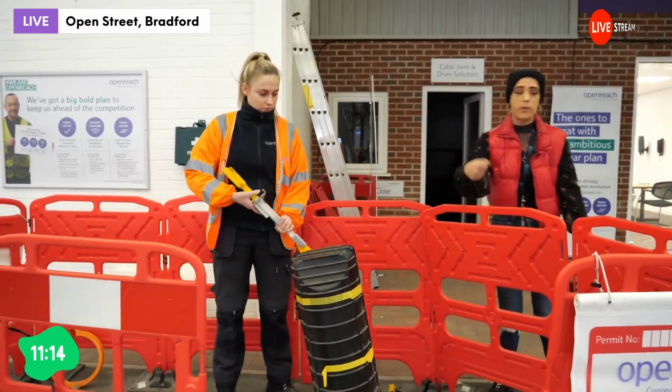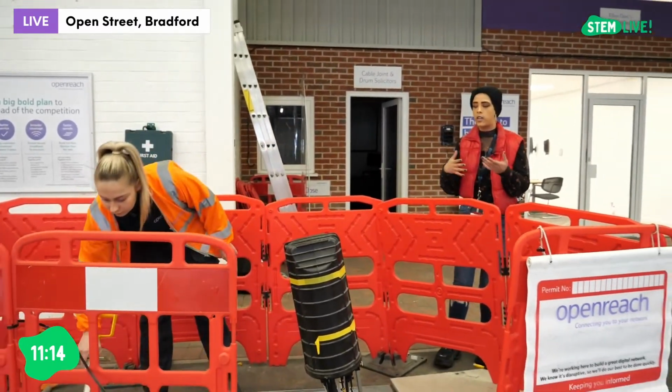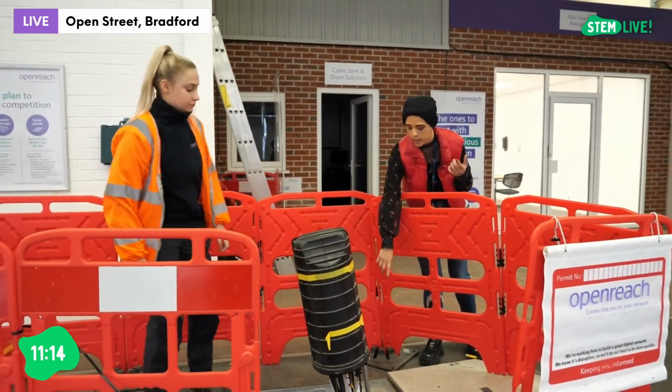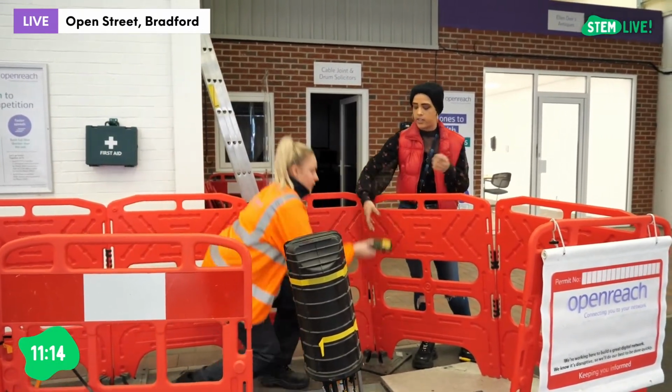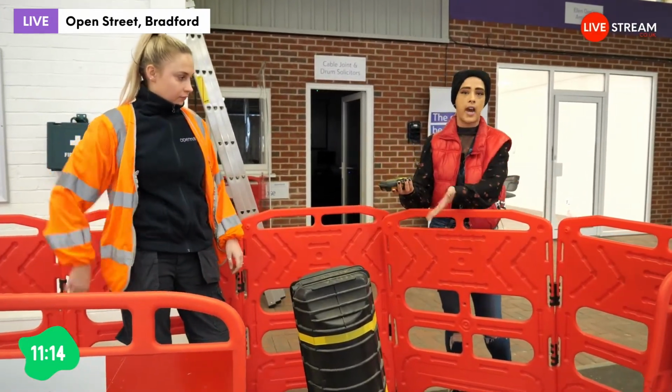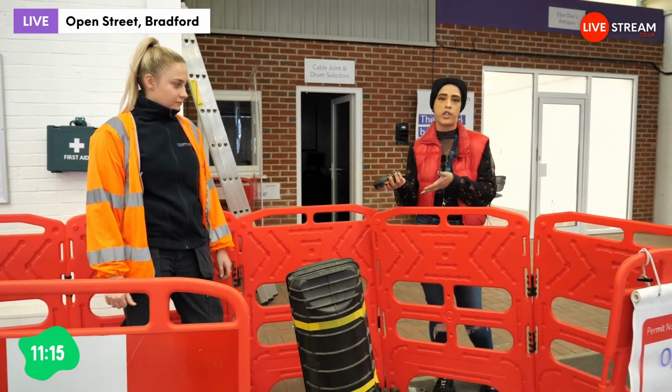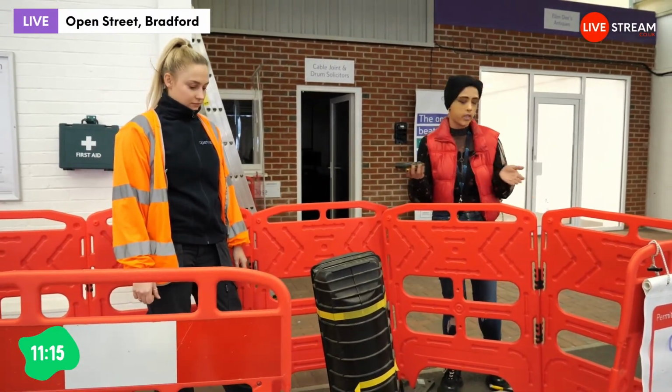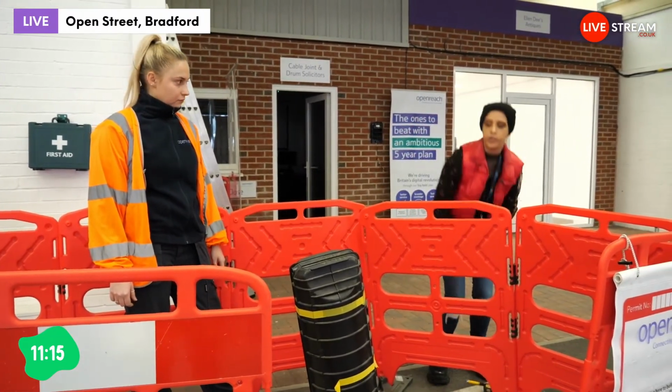Now, just before they open the box and just after, they've got to use this tool down here. Just pass me that, Charlotte. Thank you. It's a gas detector, and it's used to detect if there's any gas. If there is gas, then the OpenReach engineers cannot continue doing their work. Now, Charlotte, would you just open that up for us?